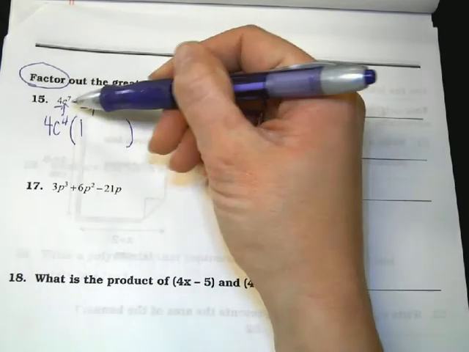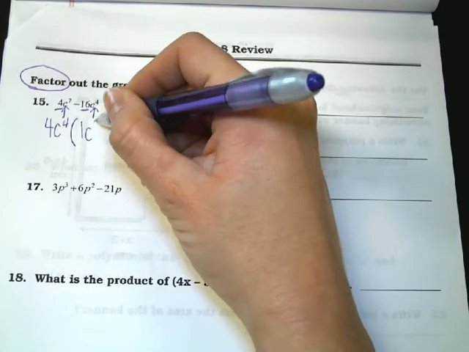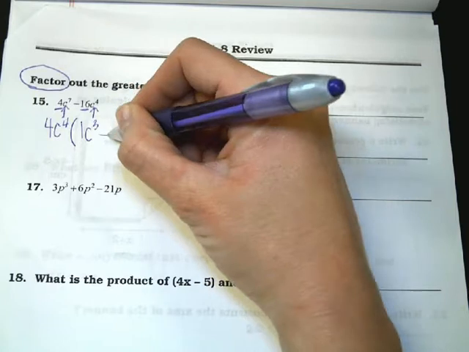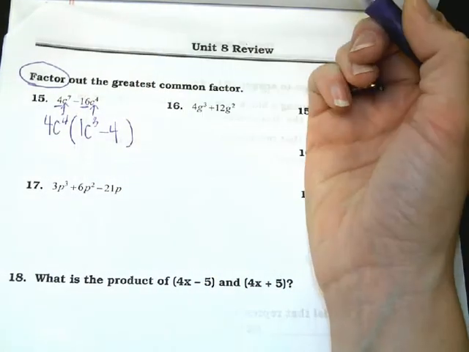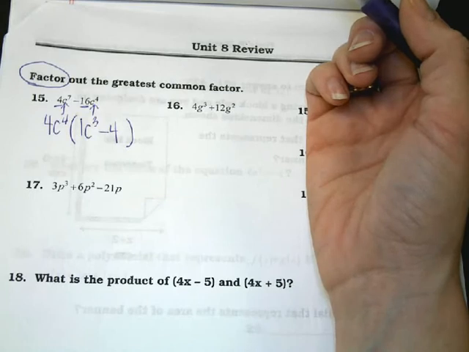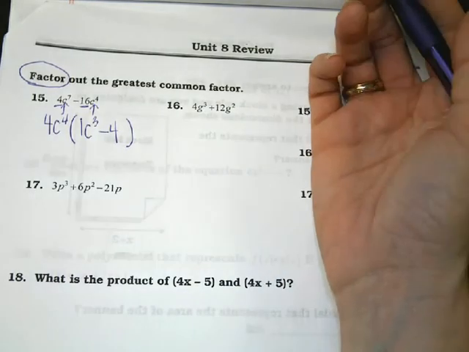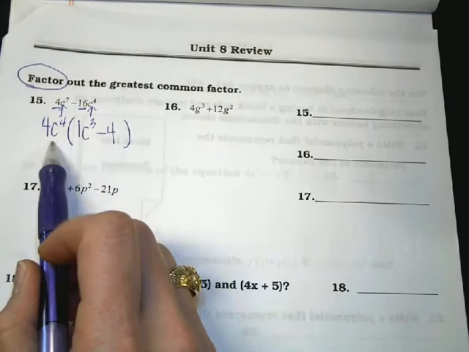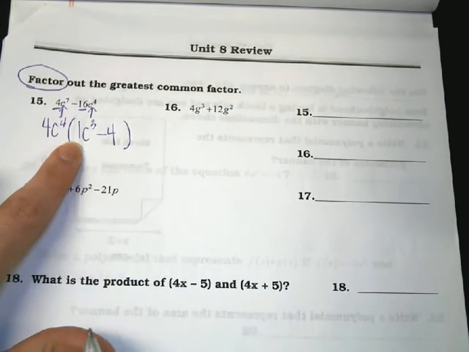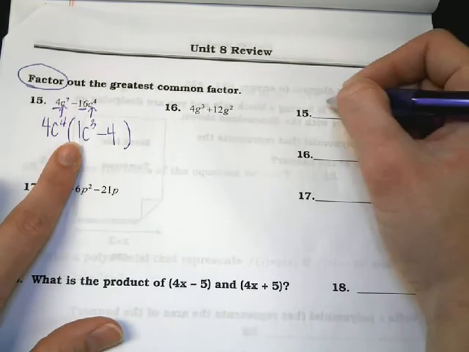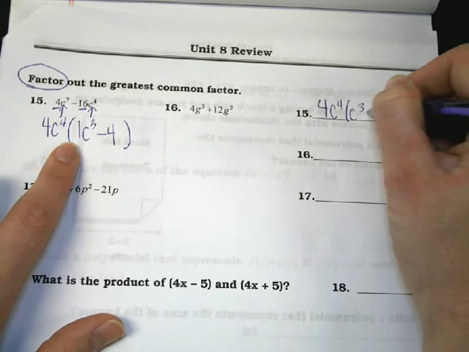When I divide C to the 7th by C to the 4th, I'm left with C cubed. Minus, 16 divided by 4 is 4, and then C to the 4th divided by C to the 4th is 1, so I don't have to write that. So this is my final answer. The only difference here is I don't have to write this 1 next to the C cubed if I don't want to. So I'm going to write my final answer over here as C cubed minus 4.